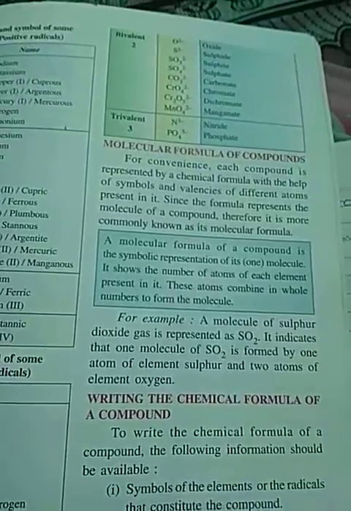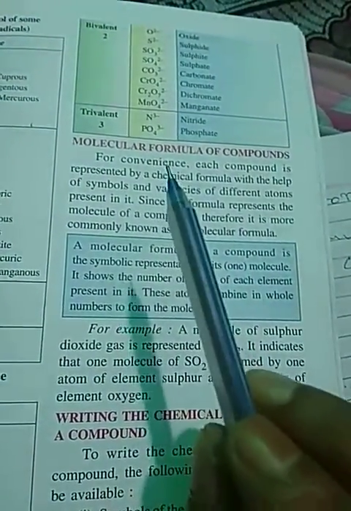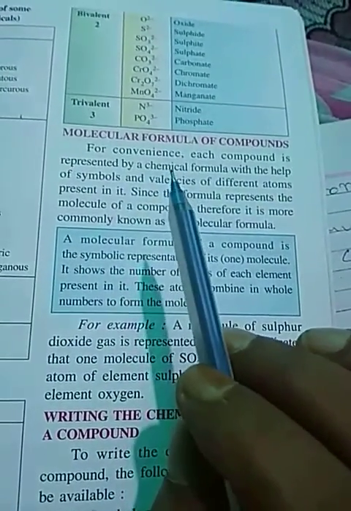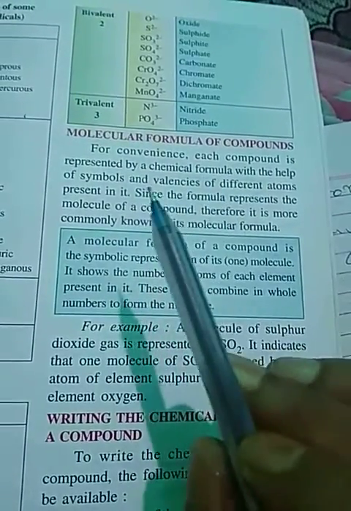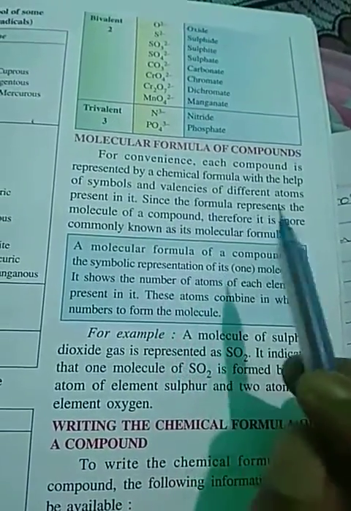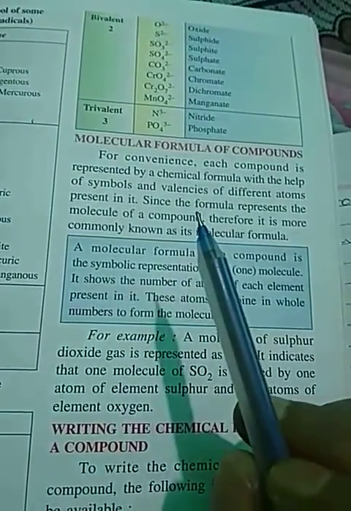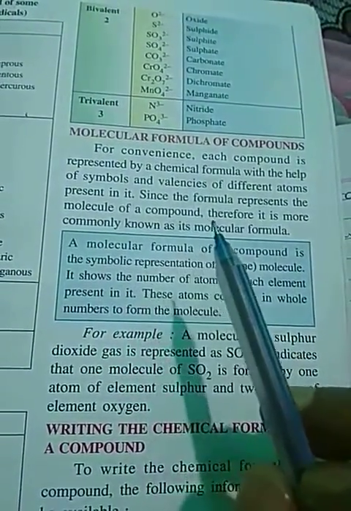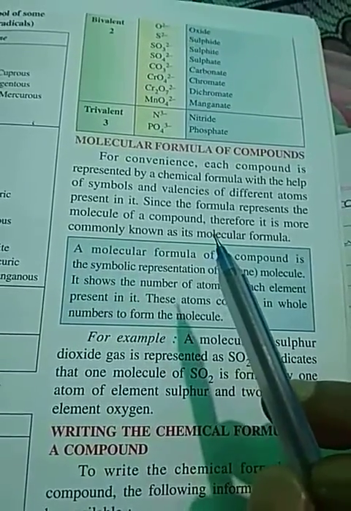Today we will start the molecular formula of a compound. Every compound is represented by a specific chemical formula with the help of symbols and valencies of different atoms. This molecular formula or chemical formula represents a molecule of a compound. Therefore, it is also called the molecular formula.